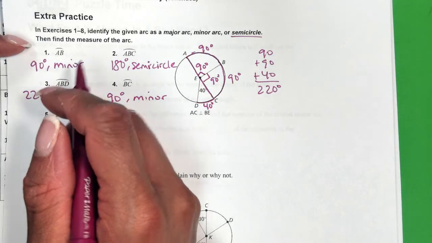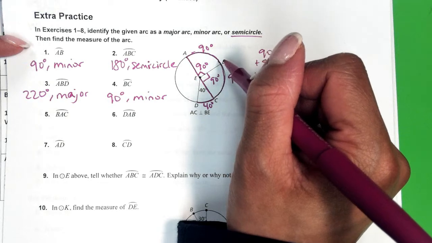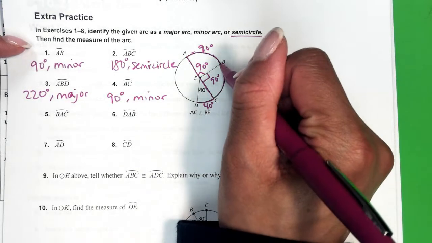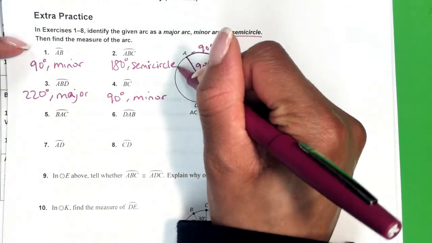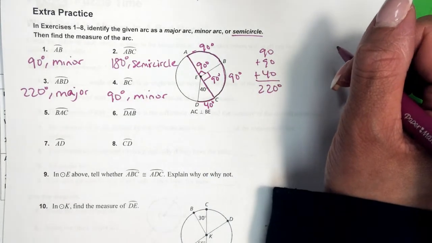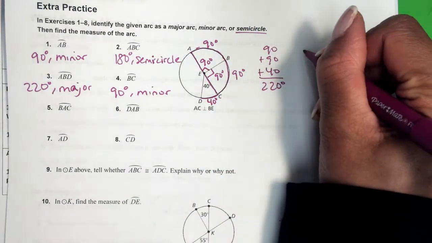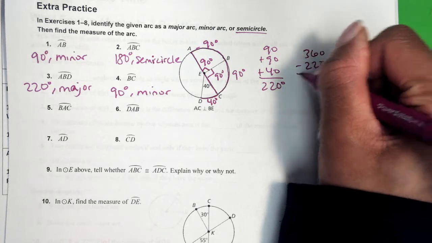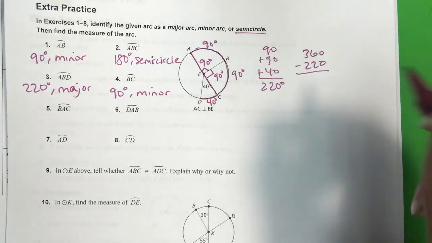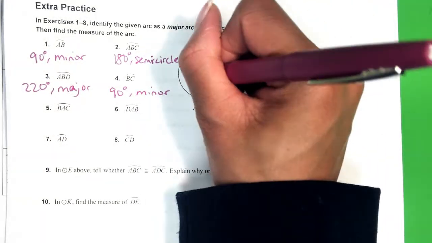Number 5, we're looking for BAC, so we're going the other direction. So we have 90 here. Well, let's find this missing piece here. So I have full 220, and I want to find this piece here. So I would take 360 minus 220. I get 140.